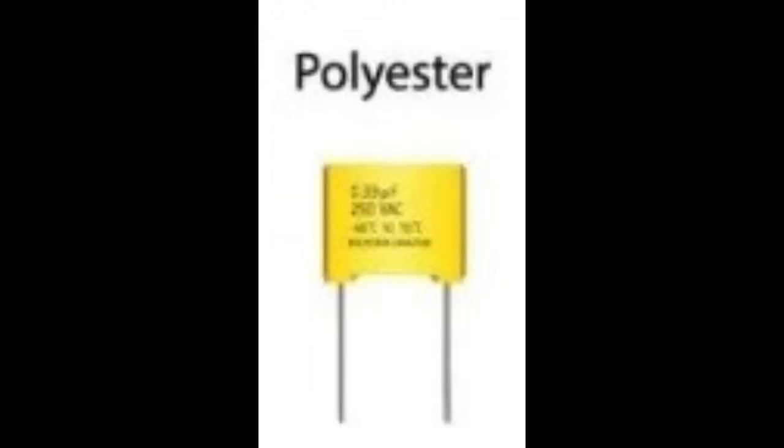Polyester capacitors are capacitors composed of metal plates with polyester film between them, or a metallized film is deposited on the insulator. They have a high temperature coefficient. They have high isolation resistance, so they are good choice capacitors for coupling and/or storage applications.